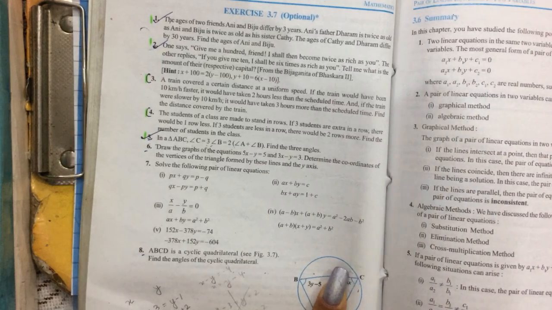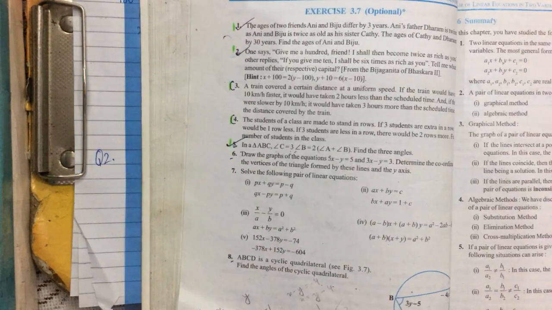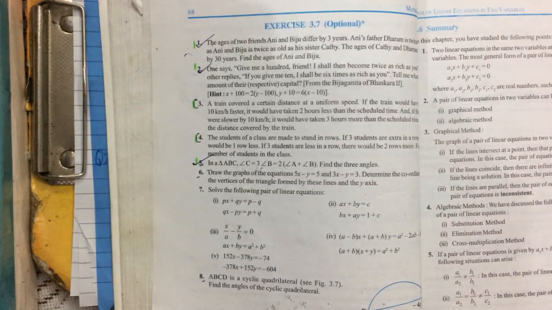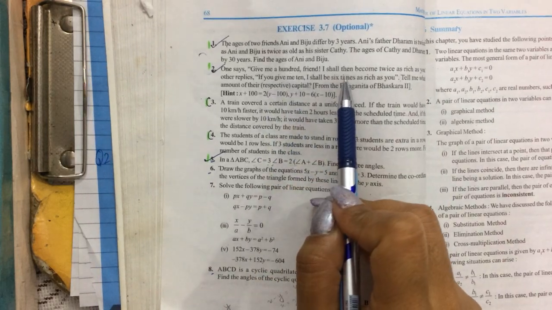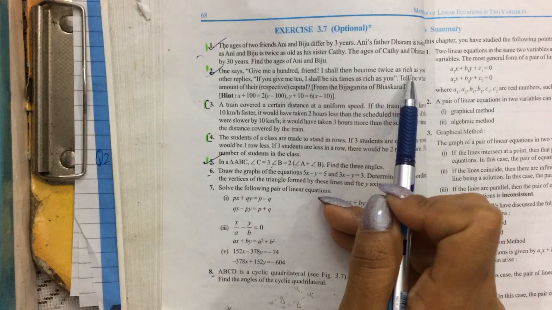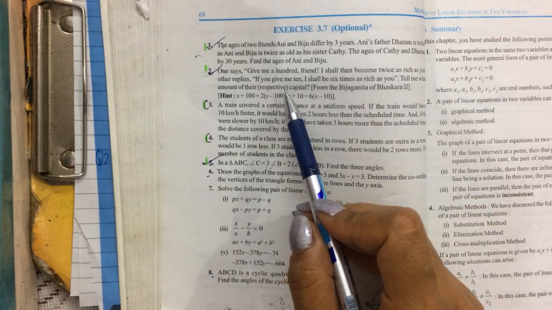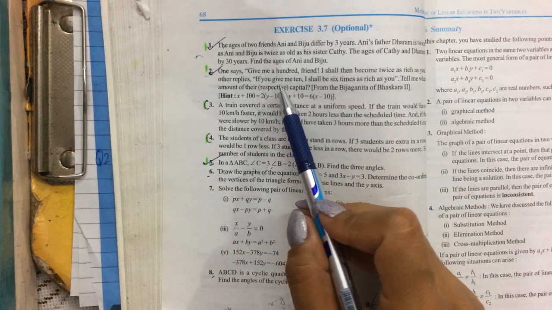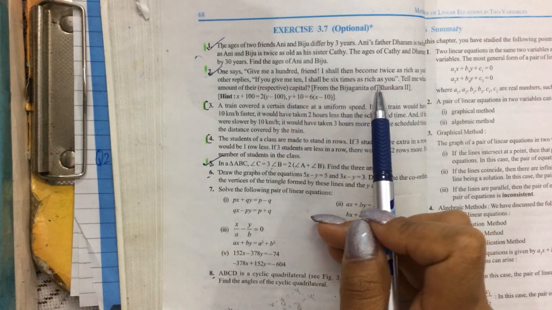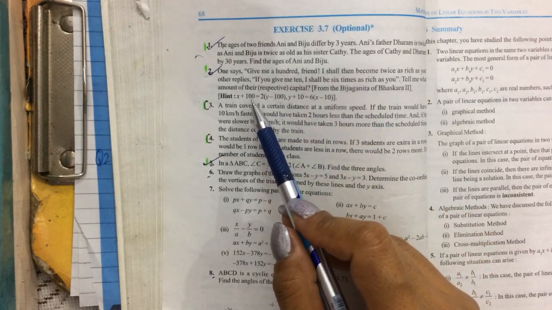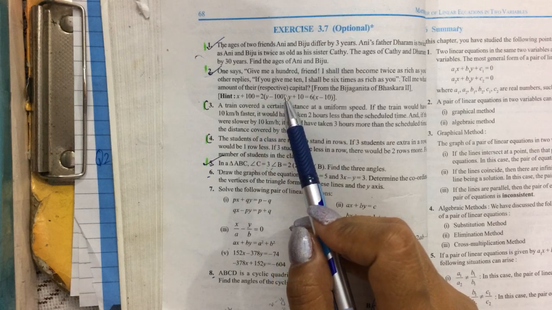Now, this question is actually a conversation between two friends. One of them tells the other one that if you give me 100, I'll become twice as rich as you. Then the response of the second friend is, if you give me 10, then I shall be 6 times as rich as you. So we have to find out how much amount of capital each of them is having.